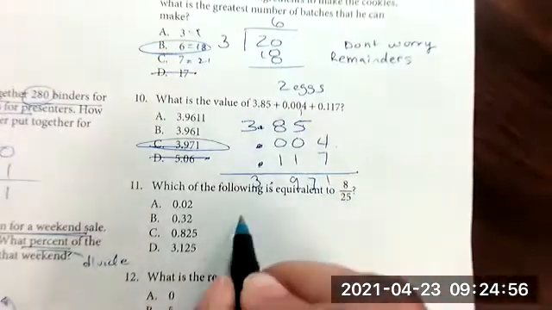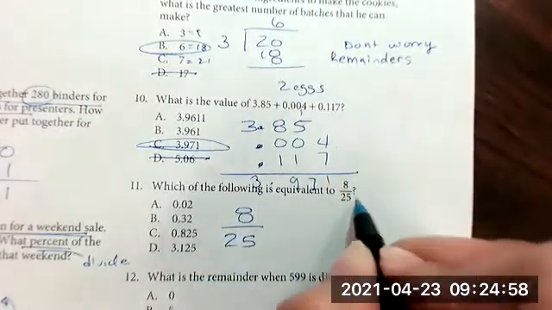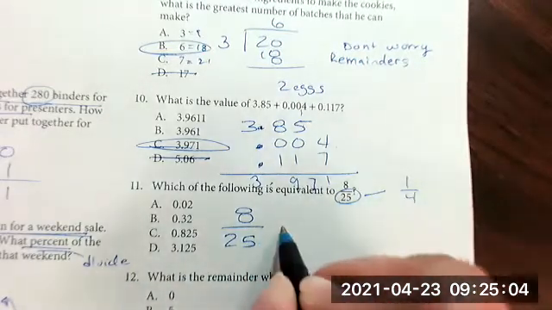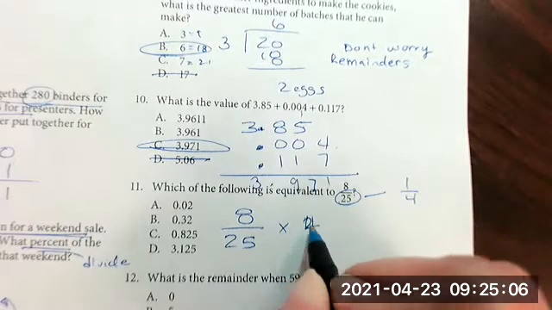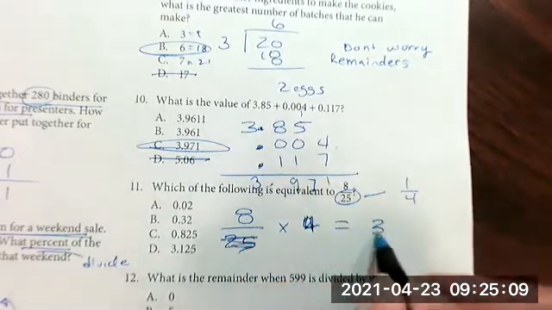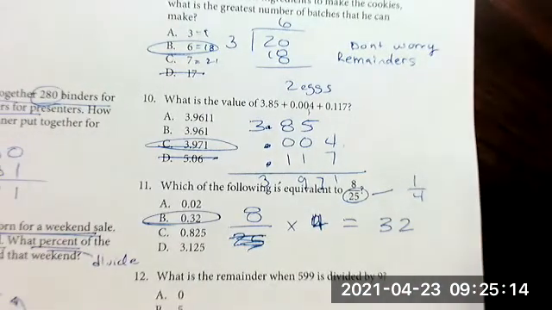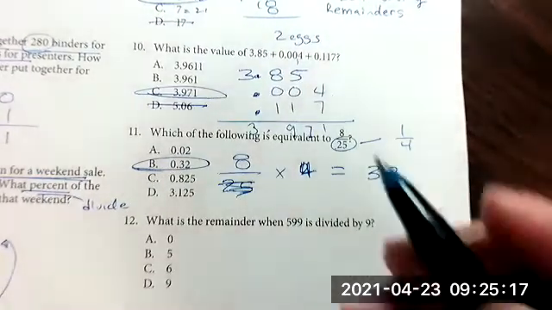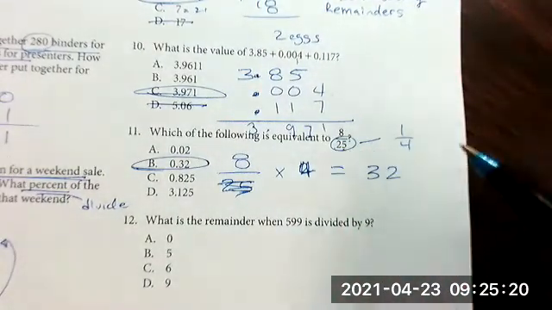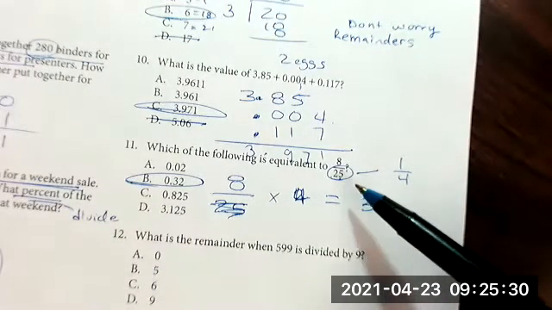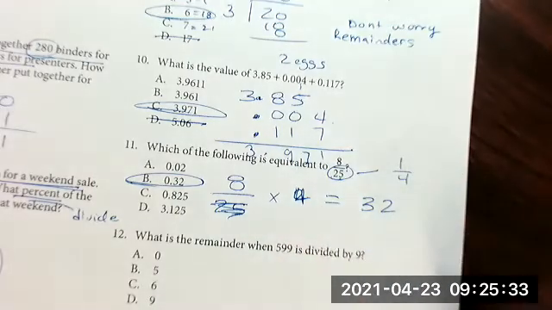All right, this one is 8 divided by 25. Remember what I told you, 25 is 1/4. When you're dividing it, instead of dividing it, you multiply by 4, sorry. Don't worry about the 25, and that's 32. The answer is B. Number 12. Every time you have that 25, it's either dividing by 4 or multiplying by 4. And you always do the opposite. This is 1/4, so you divide by 4. This is dividing by 25, so you do the opposite, which is multiply by 4.